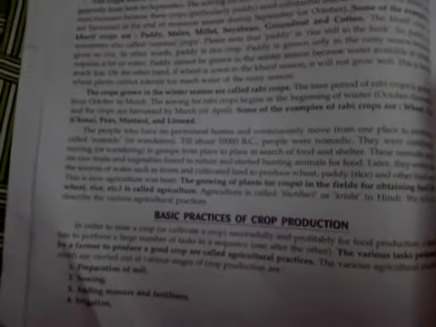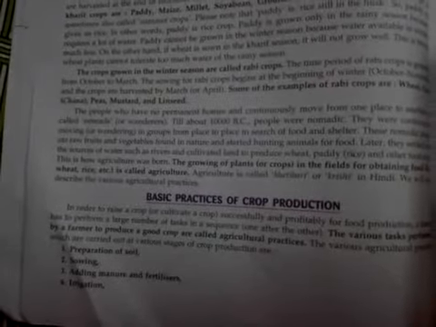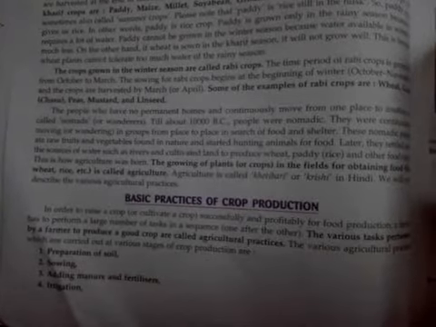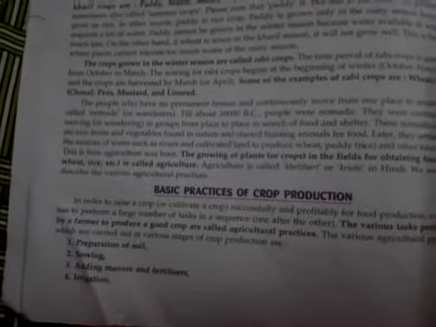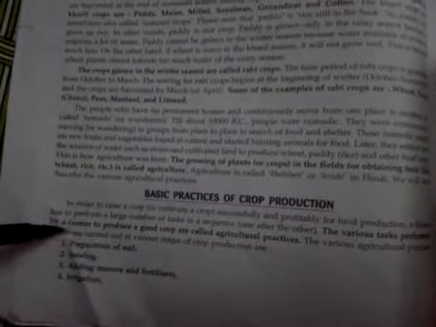How the basic practice is needed for the crop production. Means क्या क्या practice basic हो जो हमें crop production के लिए आनी चाहिए. In order to raise the crop successfully or profitable of food production, a farmer has to perform a large number of tasks in a sequence. फसल को अच्छा पाने के लिए, प्रॉफिटेबल फूड हो एग्रीकल्चर फील्ड में, उसमें कुछ टास्क फार्मर को सीक्वेंस में लाइन से करने होते हैं. The various tasks performed by the farmer to produce a good crop is called agriculture practice.